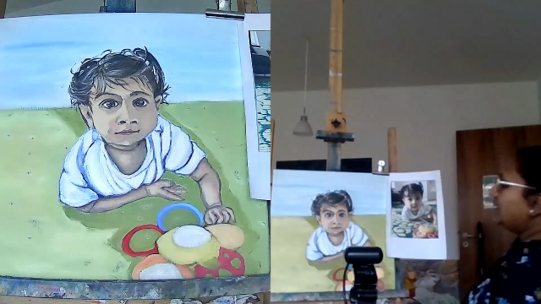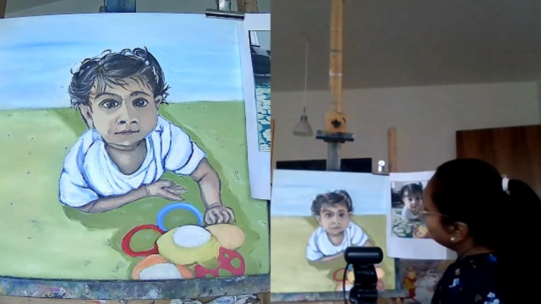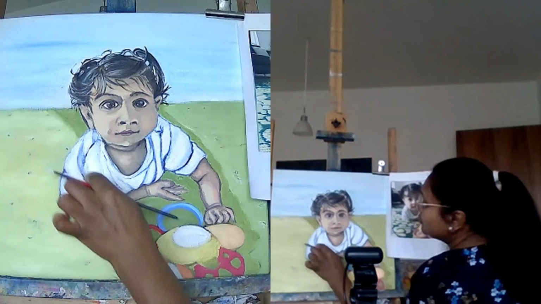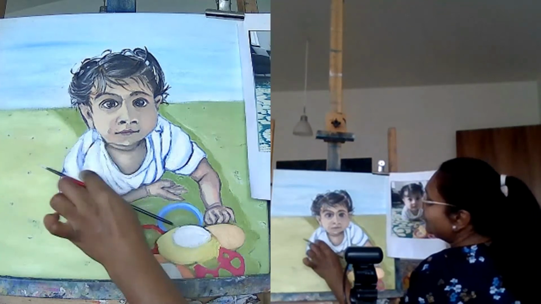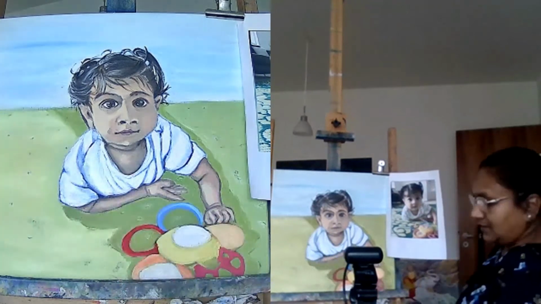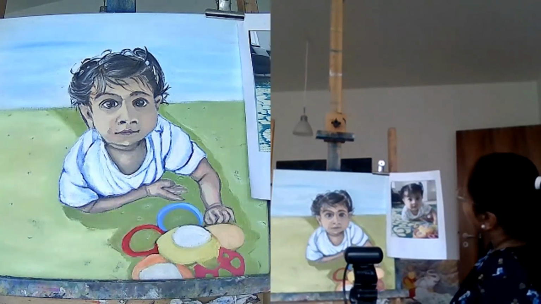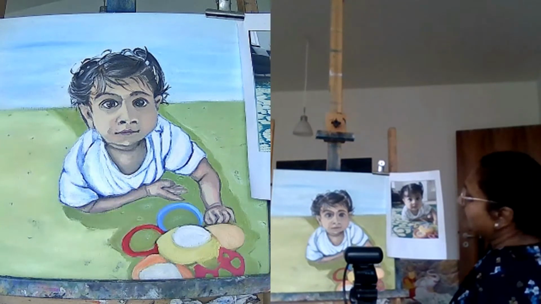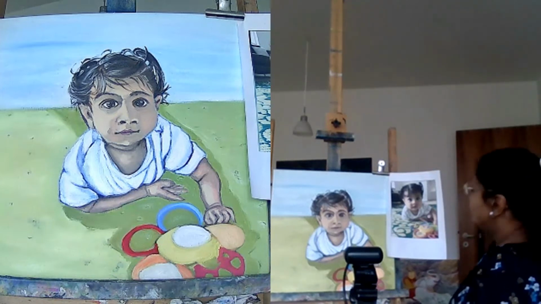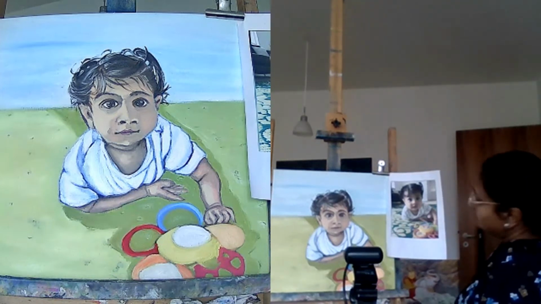I'm thinking I could have maybe another symbol. Let's see. You choose what you like for her shirt. I'm thinking maybe an arrow symbol. It could be an arrow.